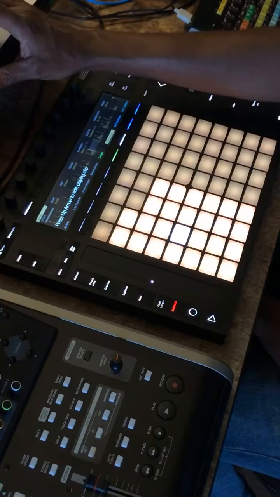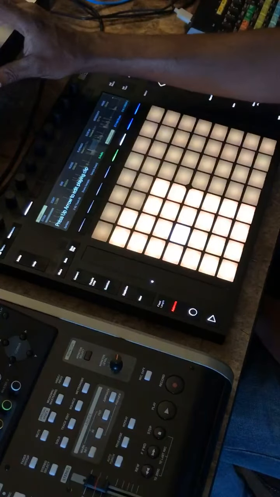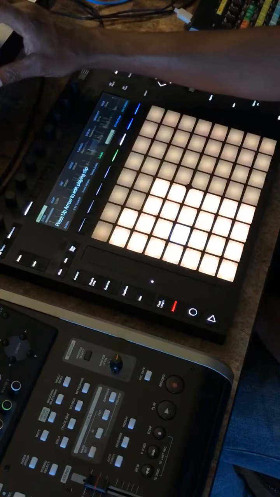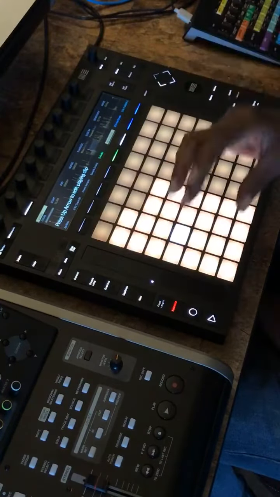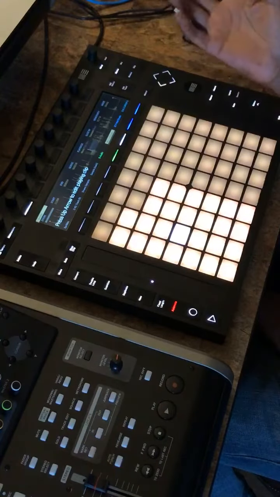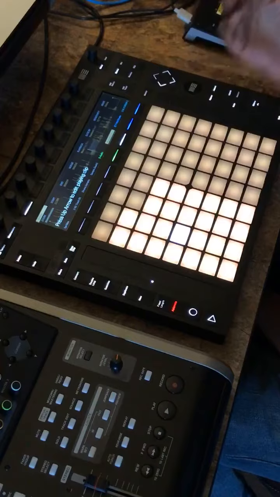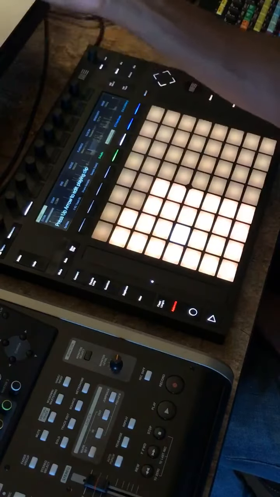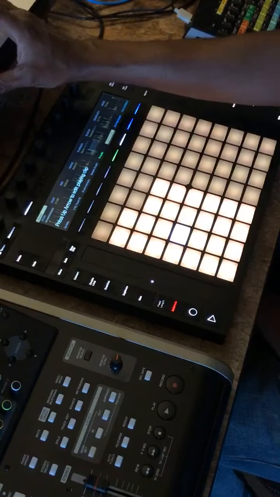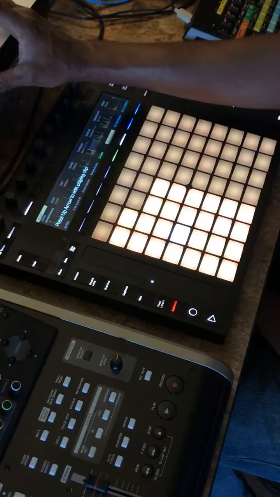So I got 1, 2, 3, 4, 5. That's 5 sequences. But I think I want to record one more. I want to do it as a transition into like a breakdown, so I can kind of spice up my drums, put some crashes in with it, because this is just the first draft of the beat. So I'm gonna go ahead and mess around with that. Let y'all hear that.